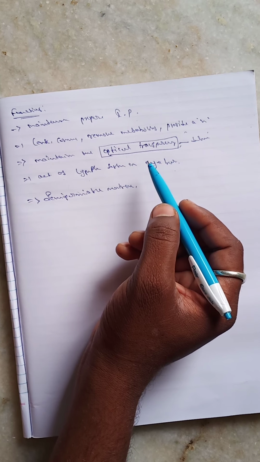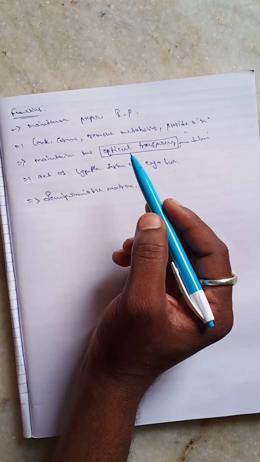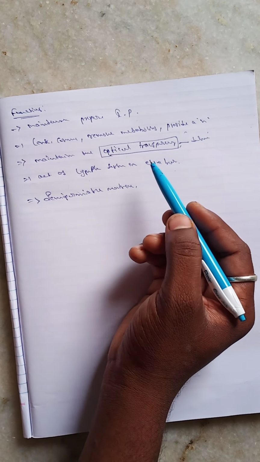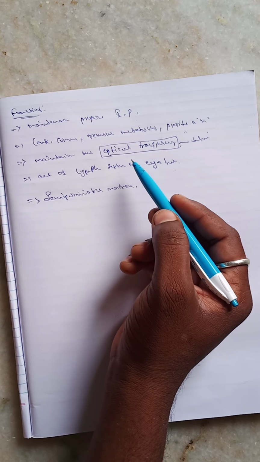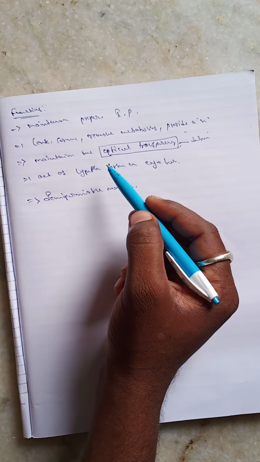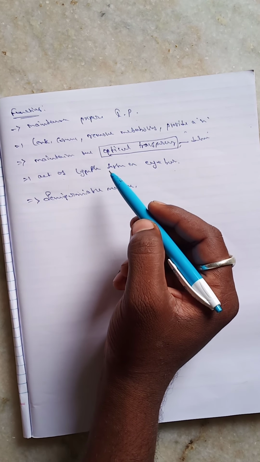The intraocular fluid depends upon the human body, upon the age, and upon the sex also. It changes in particular functions and changes in the composition also. So this is about the intraocular fluid.